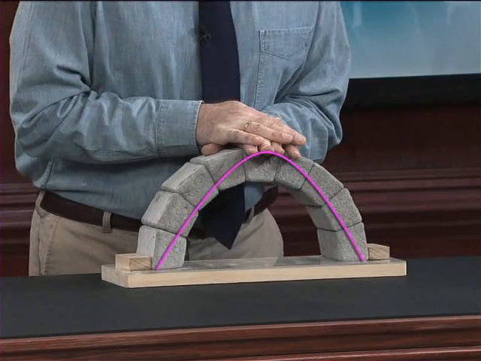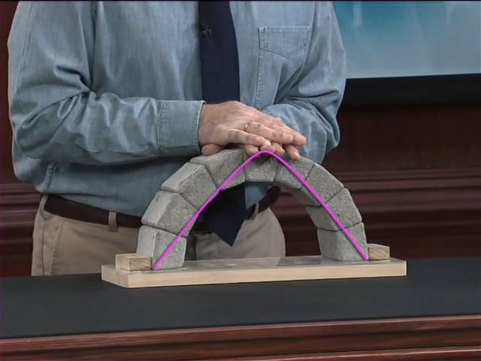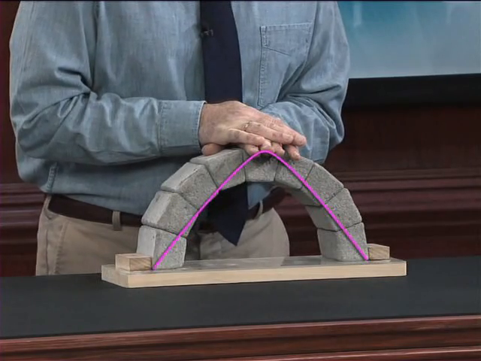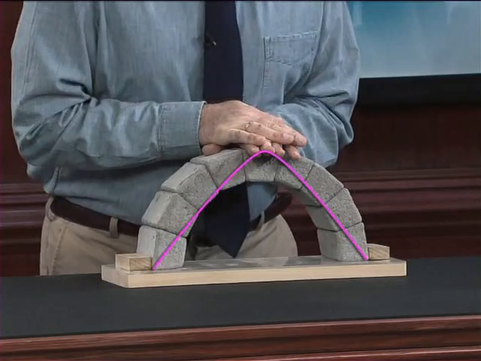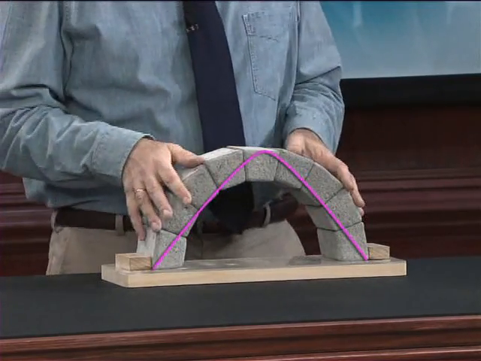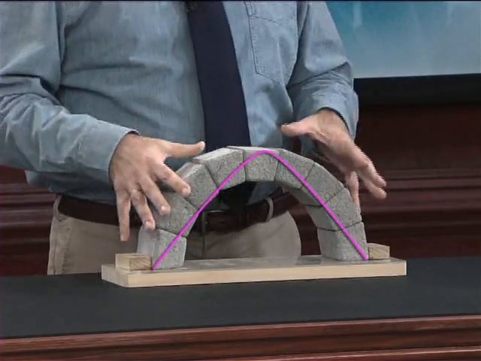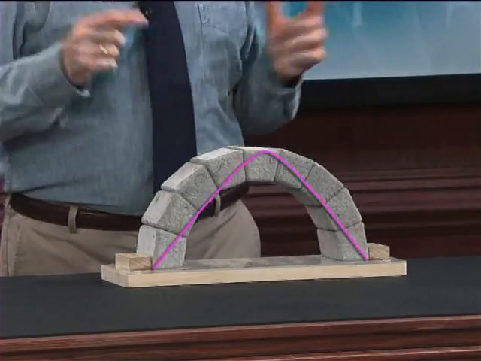And as the thrust line moves progressively closer and closer to that lower boundary of the arch, it tends toward greater and greater instability. When the thrust line reaches the outer edge of the arch, we're going to see a tendency of the outer ends of the arch to bulge outward. And when that bulge occurs, the arch will become unstable and it will collapse. Just like this.